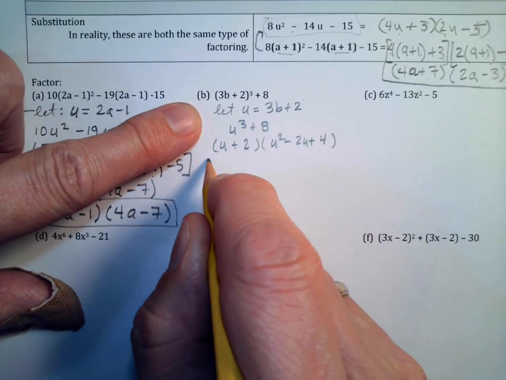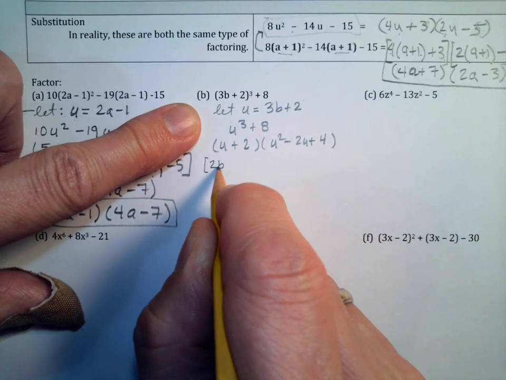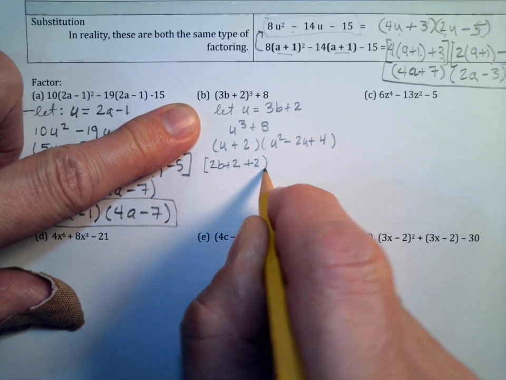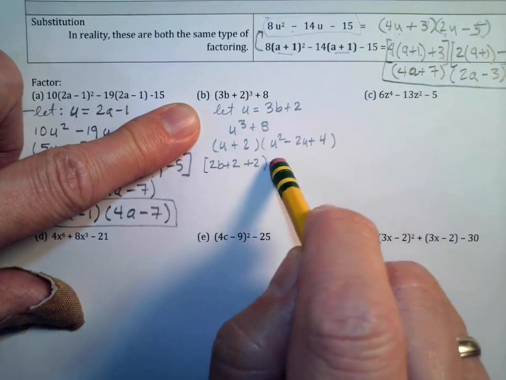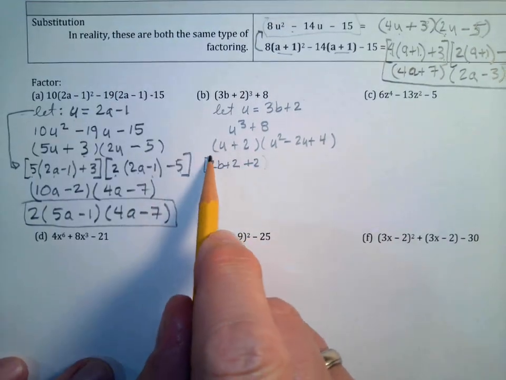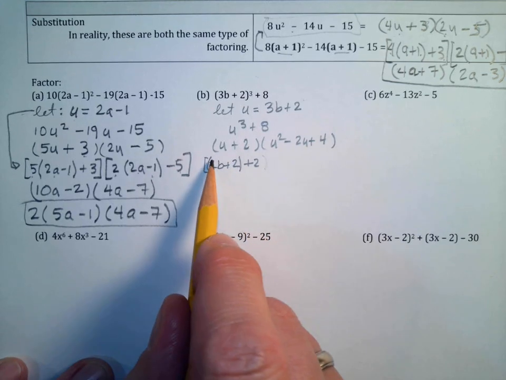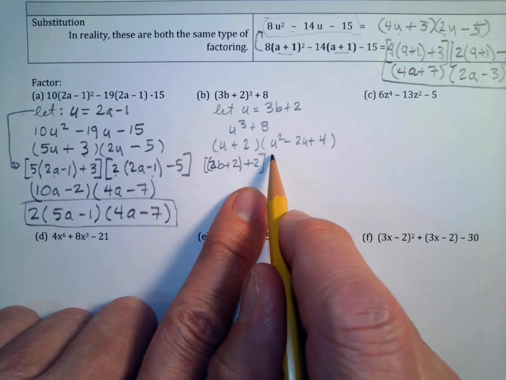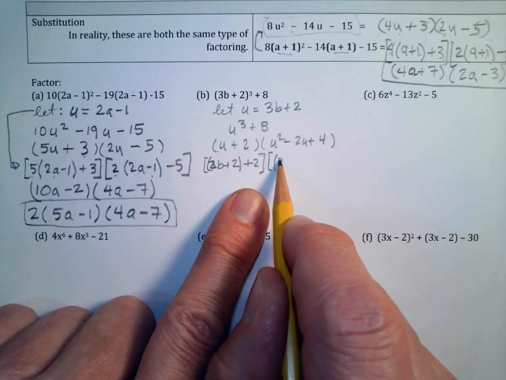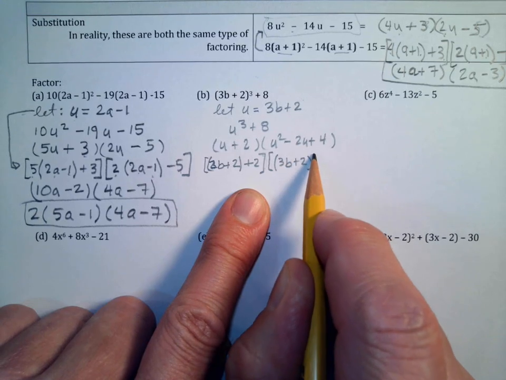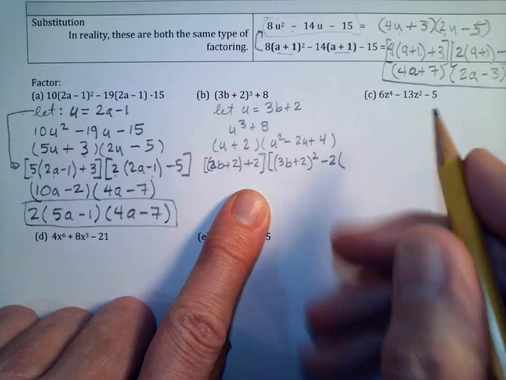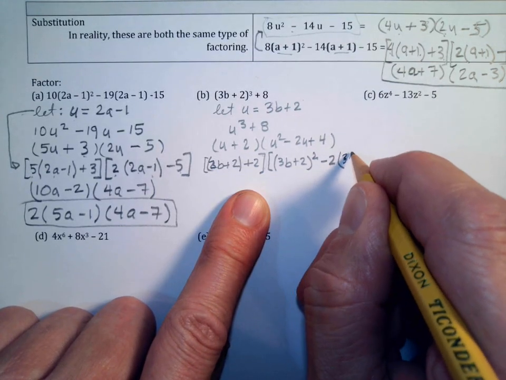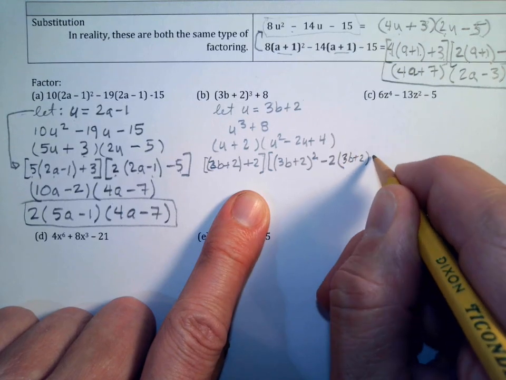So that's going to be... Let's hang on, I'm being a little sloppy here. Let's leave this in parentheses because that was what we substituted. Oh, sorry, 3b plus 2 plus 2, and then we have 3b plus 2 quantity squared minus 2 times, I'm running out of space here, 3b plus 2 plus 4.